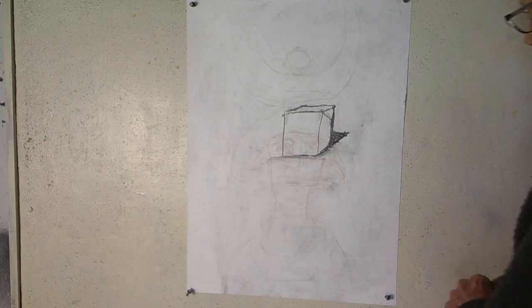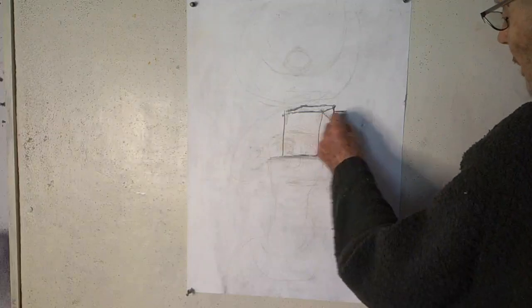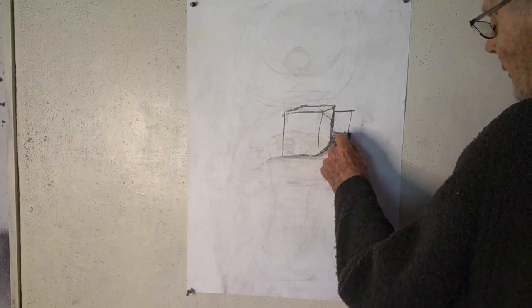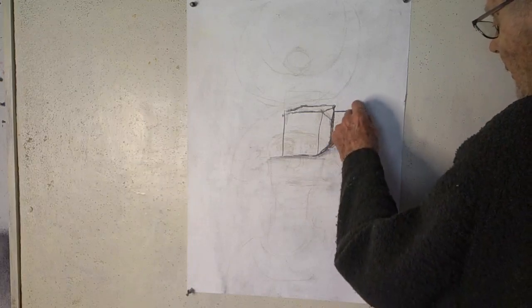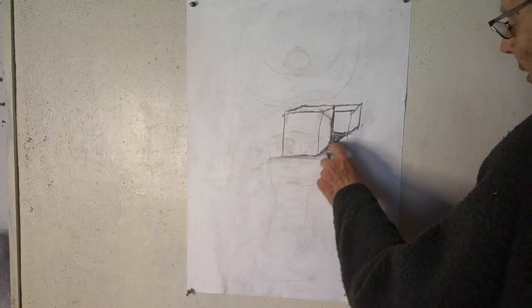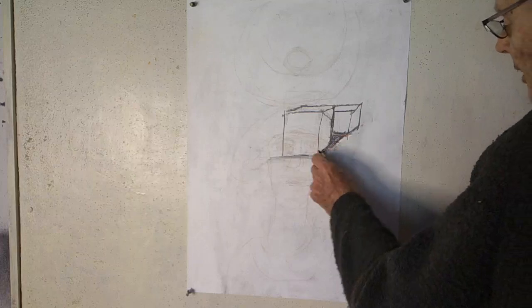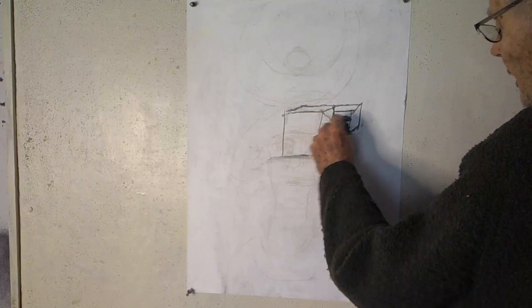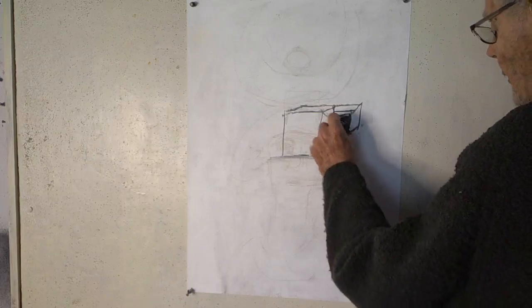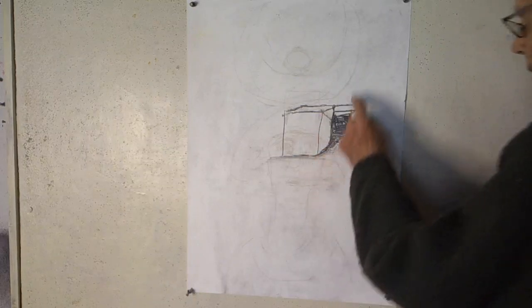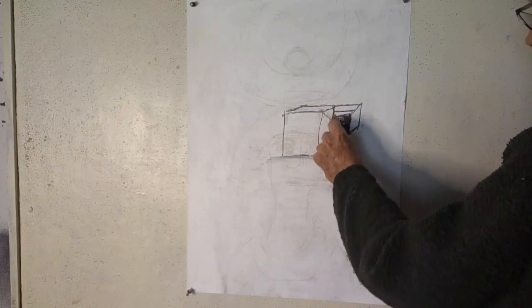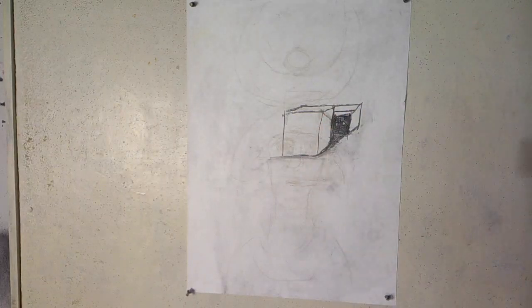You can cast a shadow from one shape onto another. So the shadow could be a shadow that indicates a horizontality, and then a verticality. So this is one shadow which shifts its edge. And that brings the light down.